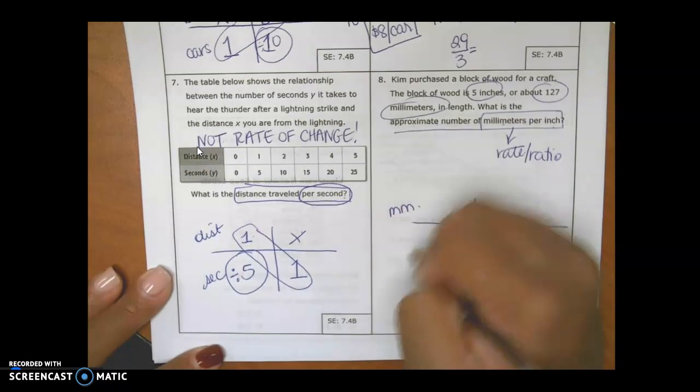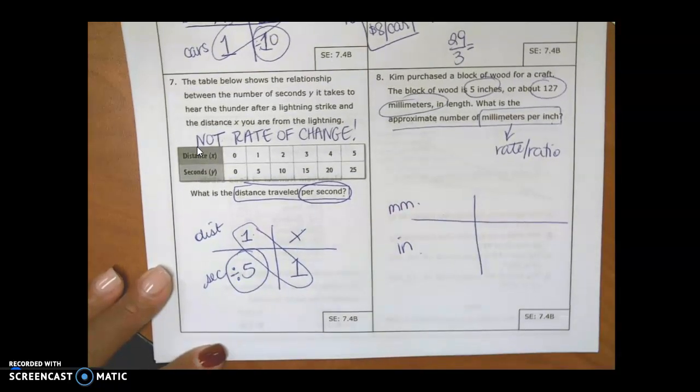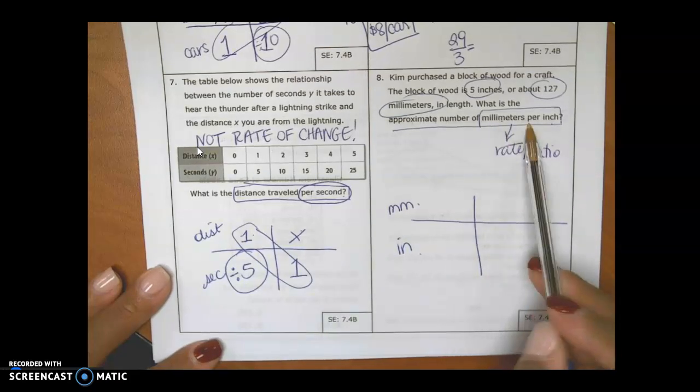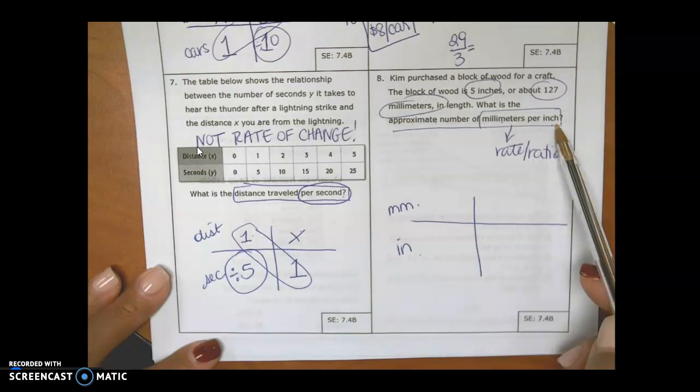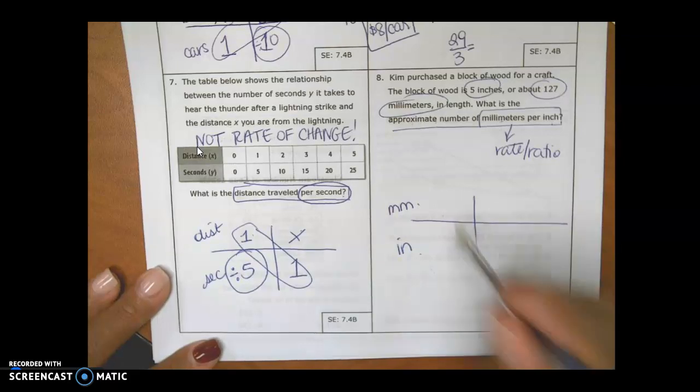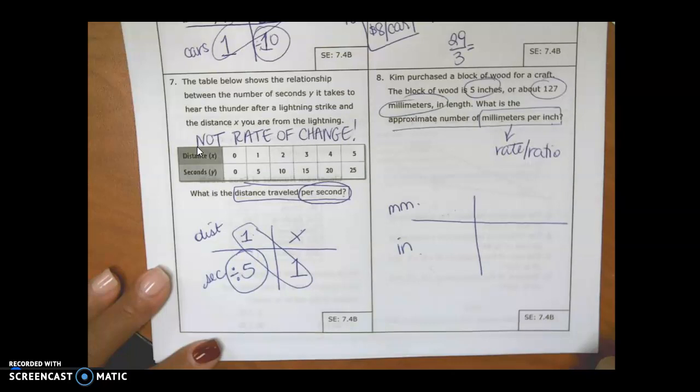Millimeters and inches. Wait, how do we know which one to put? I'm showing you how to put them in the ratio or how to put them in the proportion. Millimeters per inch, left to right, top to bottom. It doesn't matter as long as you're placing them in the right place, because remember I said you can write a proportion 4 different ways. But in this case, you have to pay attention to what they're asking.